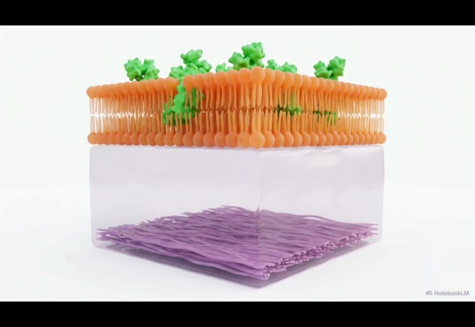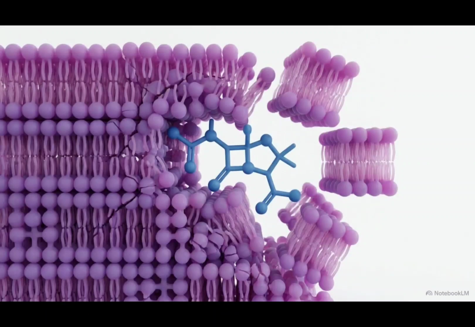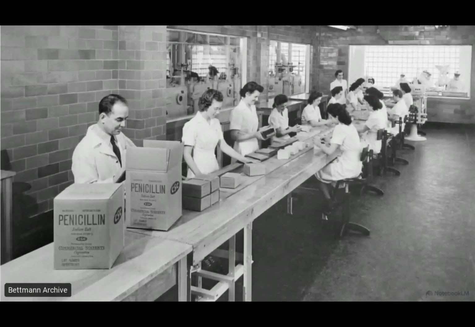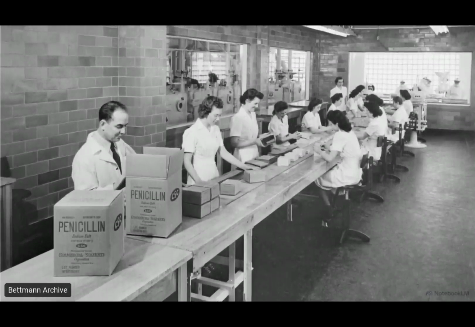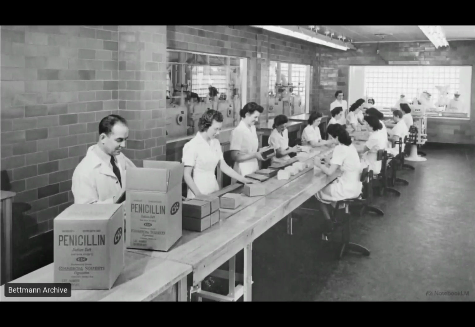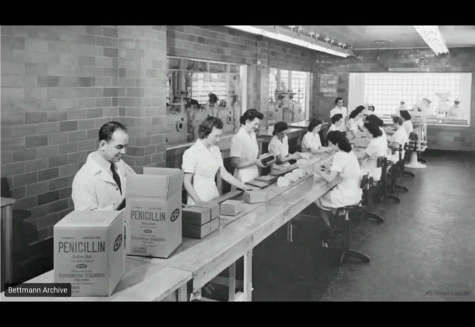Penicillin attacks the same vulnerability, actively halting peptidoglycan synthesis. Without the ability to maintain its massive wall, a gram-positive bacterium quickly dies. The efficacy of this mechanism was so clear that pharmaceutical companies constructed massive assembly lines explicitly dedicated to mass-producing penicillin to exploit this structural weakness.